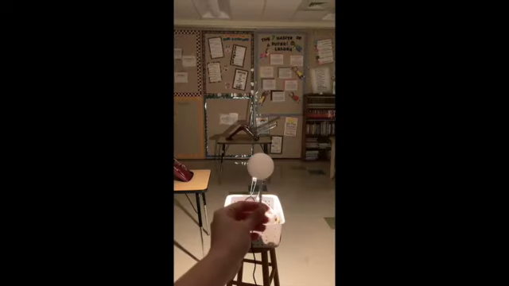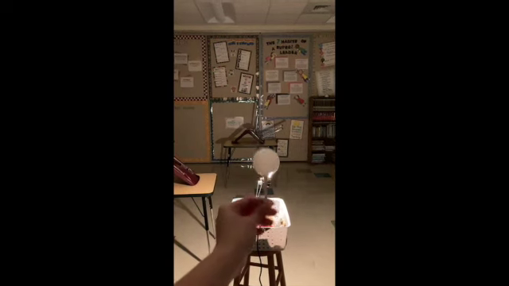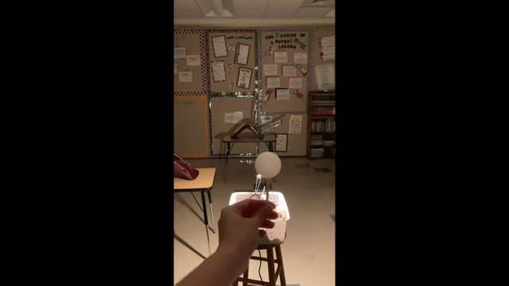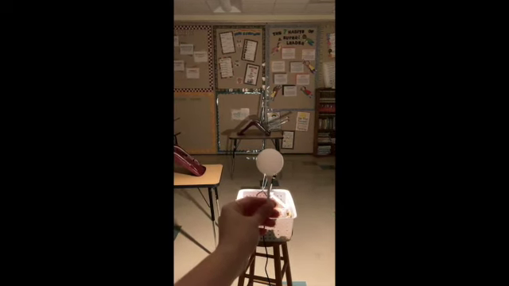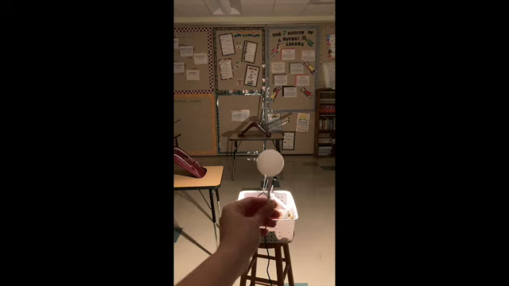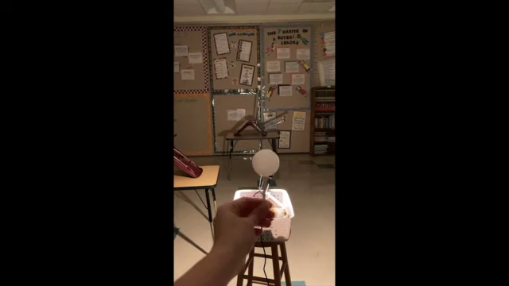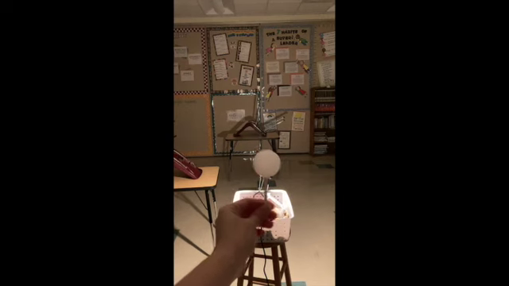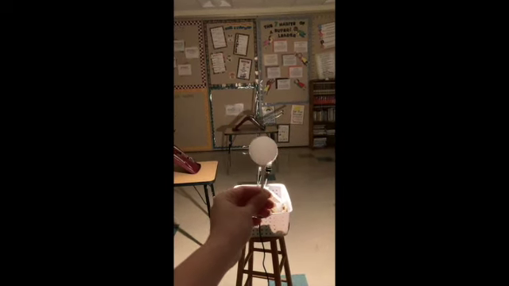So now the camera is directly in front of my face. The sun's in front of me, then we have the moon, and then we have earth, aka the camera or my head. So right now, the moon is in a shadow. The lighted side of the moon is not facing the earth right now. So the moon is completely dark or grayed in, and that's what we call a new moon.